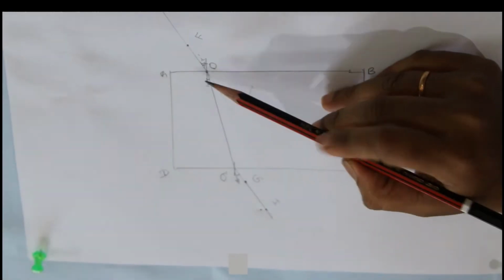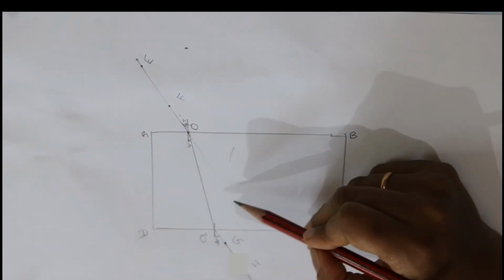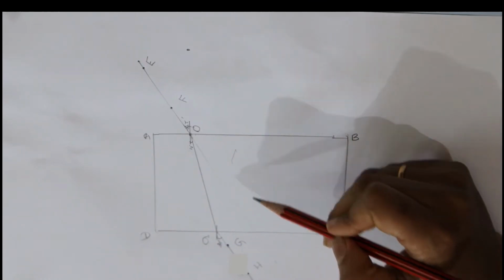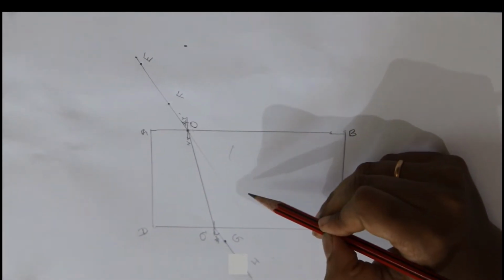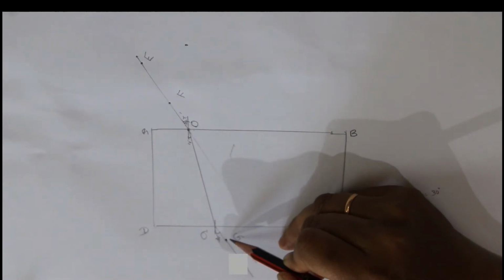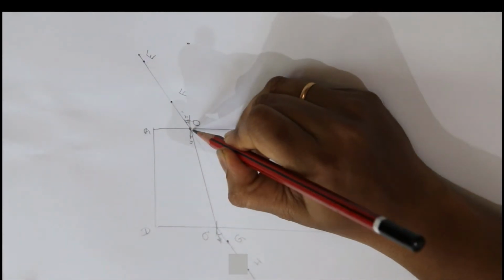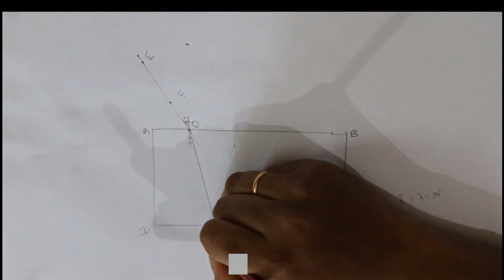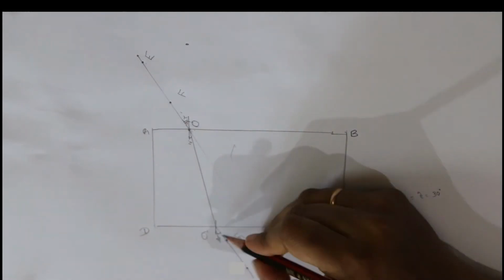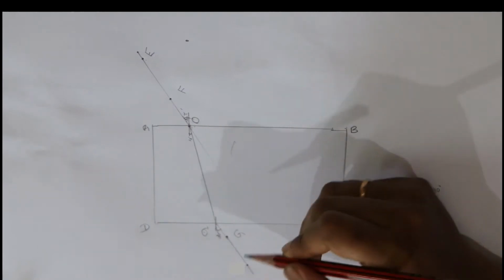So the light ray has bent towards the normal. At O dash, it has entered from glass to air, that is from denser to rarer. So the light ray has bent away from the normal. So EO is the incident ray, OO dash is the refracted ray, and O dash H is the emergent ray.